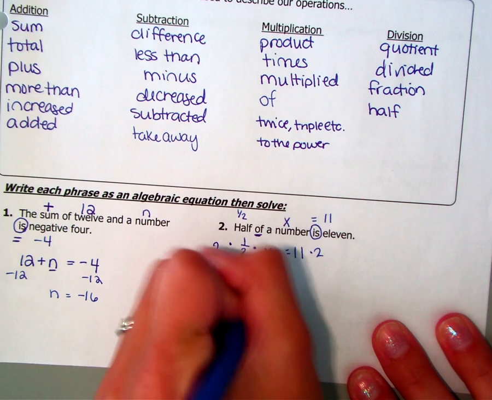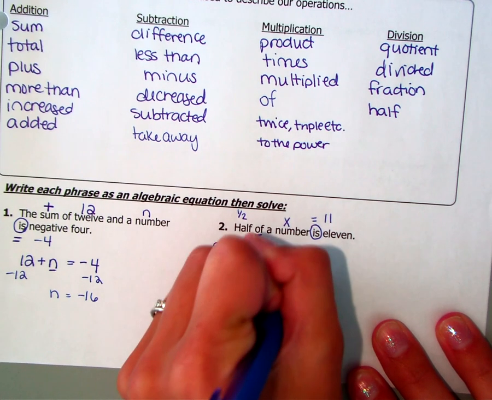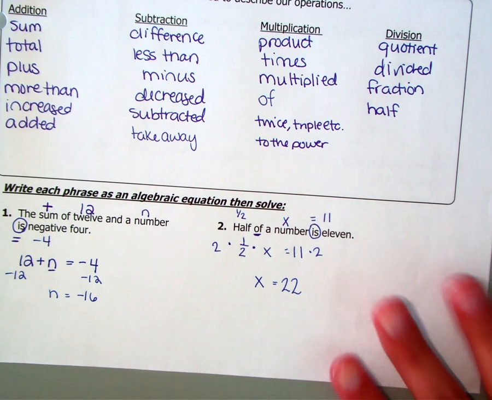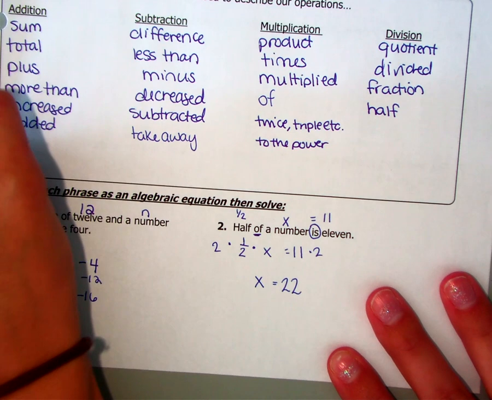And then also, I have another thing for addition. Okay? Combine, more. Combine too. That works.